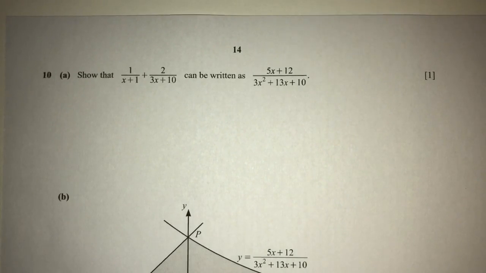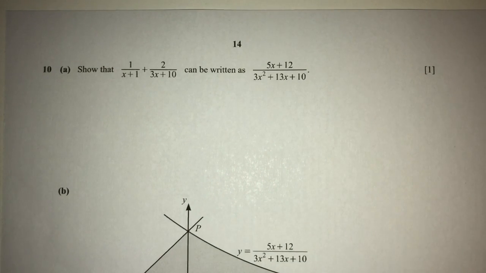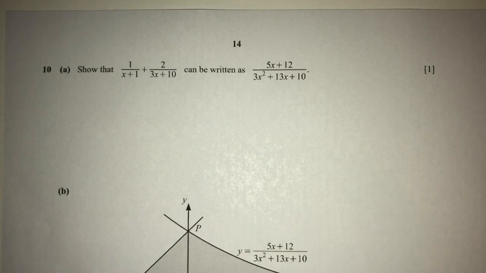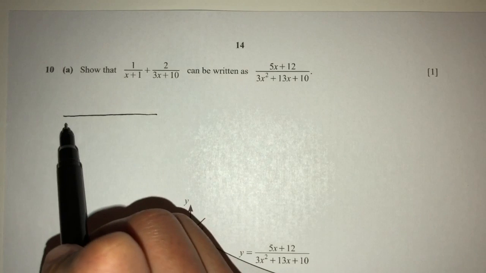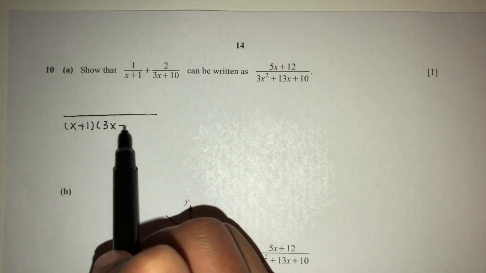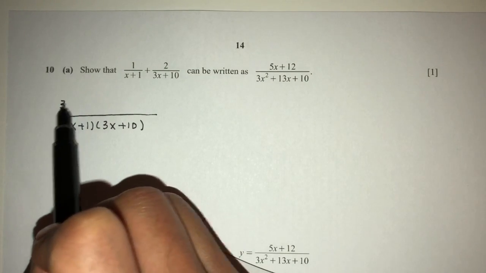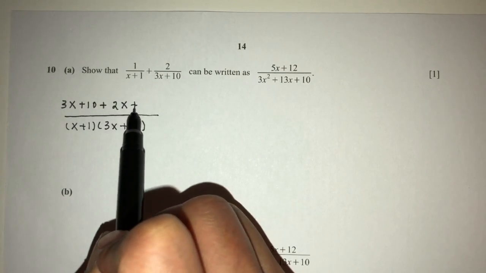So we have to show that the left-hand side equals the right-hand side. So pretty easy. As you can see, the bases are different, so we have to make them the same. We first multiply them by each other, which is x plus 1 multiplied by 3x plus 10. Then we cross multiply. You will have 3x plus 10 plus 2x plus 2.